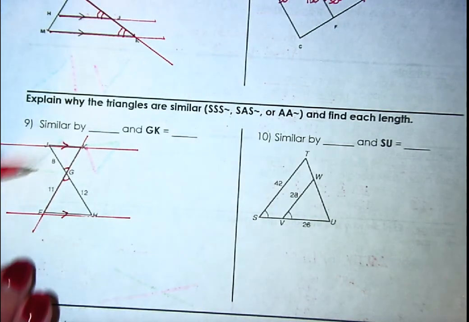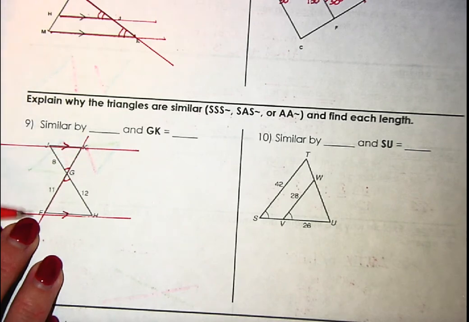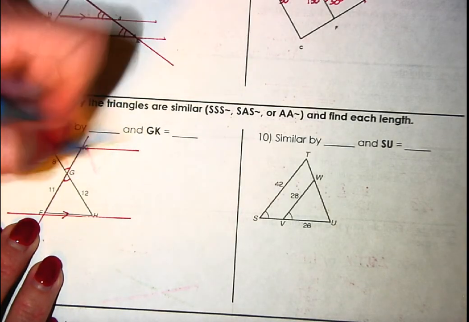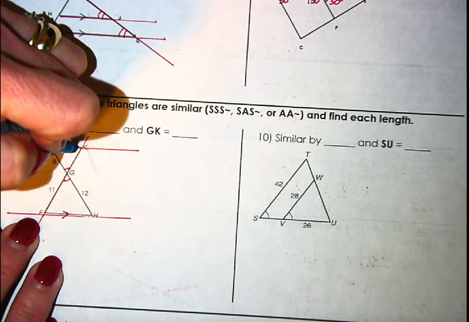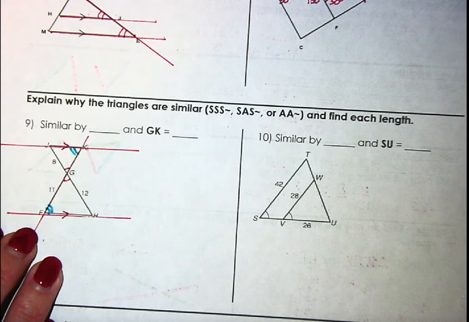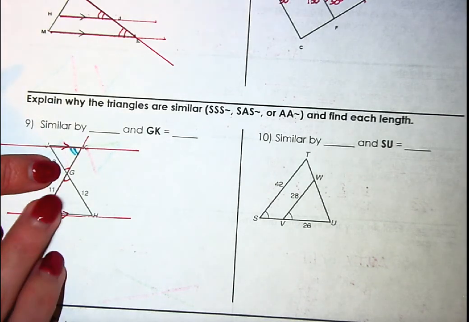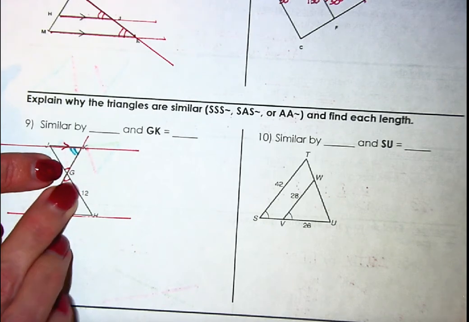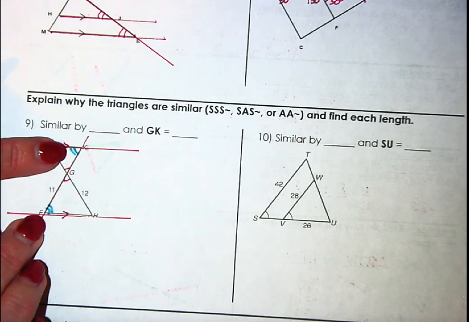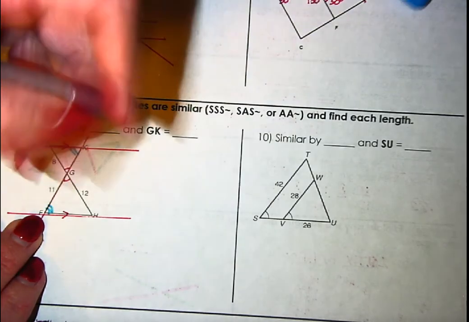So if you notice, this angle right here and this angle right here, those are alternate interior angles. So I'm going to mark those. Those are alternate interior angles. And what do we know about alternate interior angles? They're congruent. So I have one pair of congruent corresponding angles, and I have a second pair of corresponding congruent angles. So I can definitely say that these two are similar by AA.